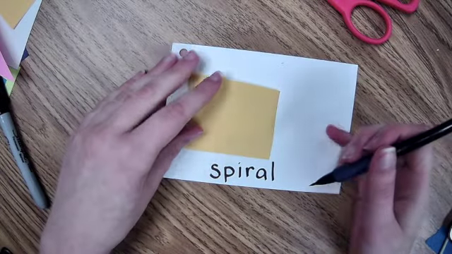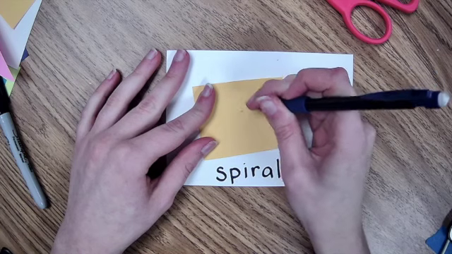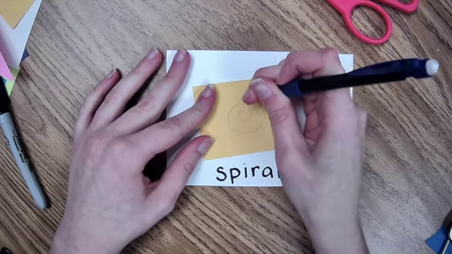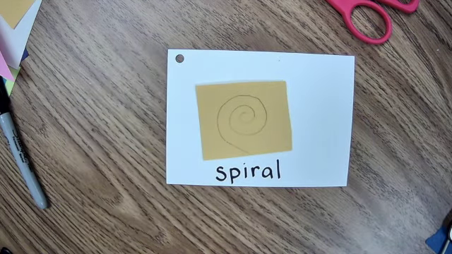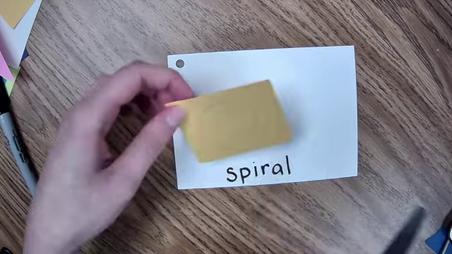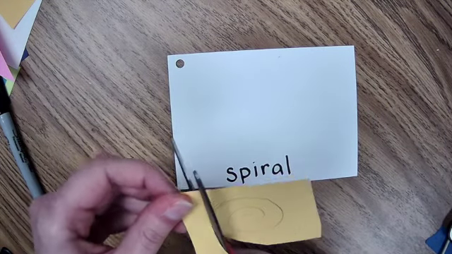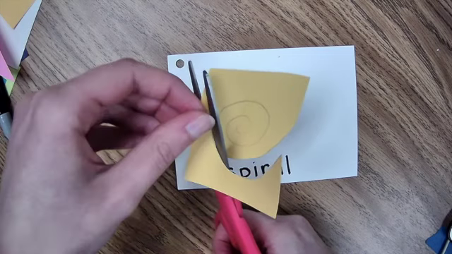For my spiral, I'm going to start out by drawing a swirl. But I want it to come all the way down to the edge of my paper. Now I'm going to take my scissors and I'm going to cut along the pencil line. Notice that I'm turning my paper as I cut rather than turning my scissors.